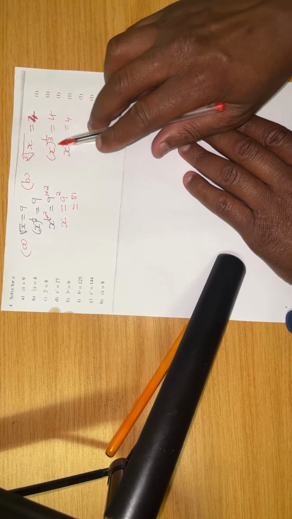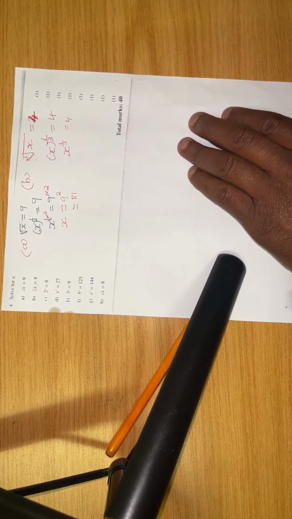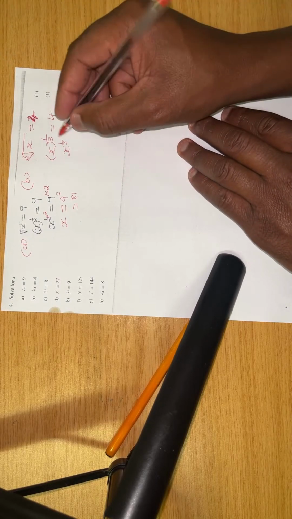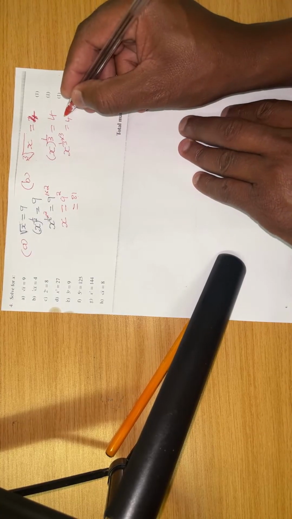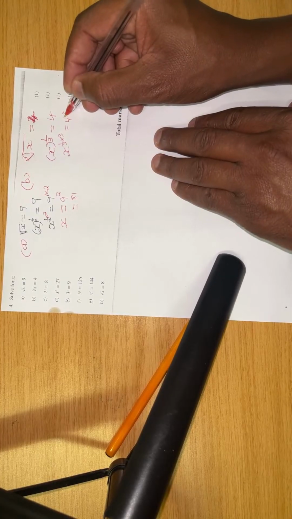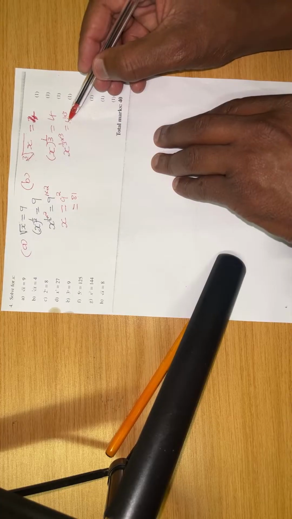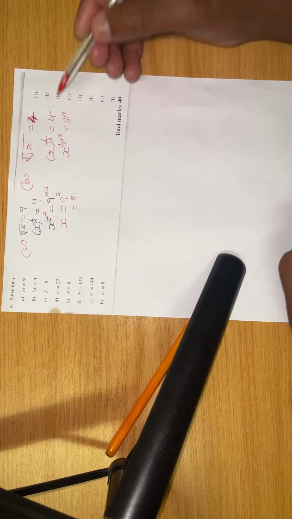So to get rid of this 1 divided by 3, you need to multiply both sides by 3. Let's multiply both sides by 3. So basically here it will be 1 multiplied by 3, because we know that the exponent of 4 here is 1.